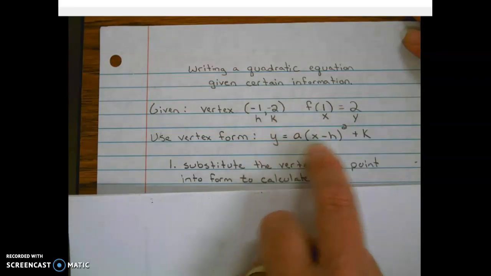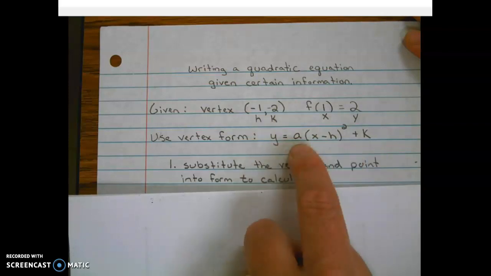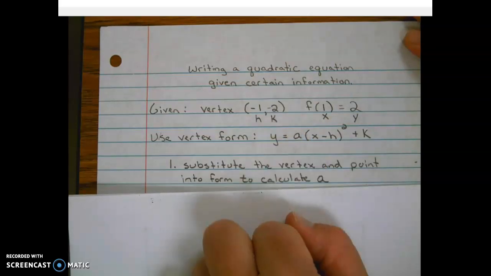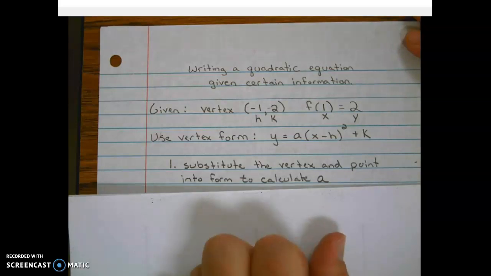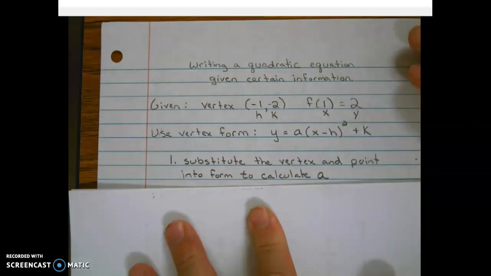And then that will leave us an equation where we're going to solve for a to find out if there's a vertical stretch, vertical compression, and if there's any reflections going on. So at any moment, if you fall behind, please pause the video so that way you can stay caught up and have this all written in your notes.